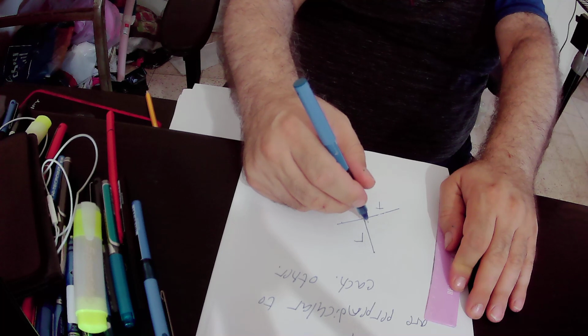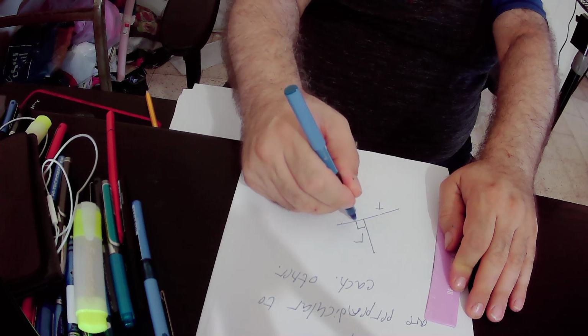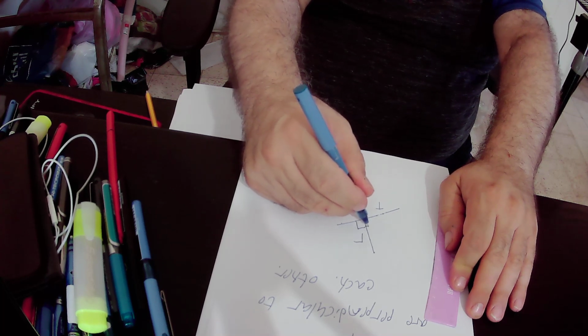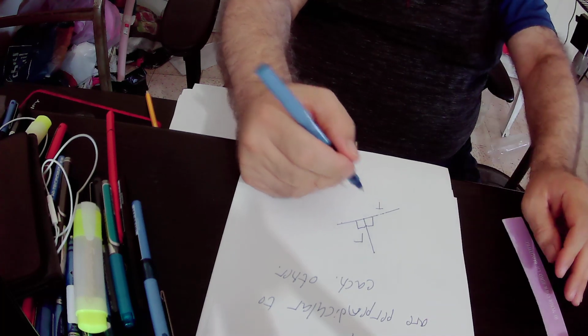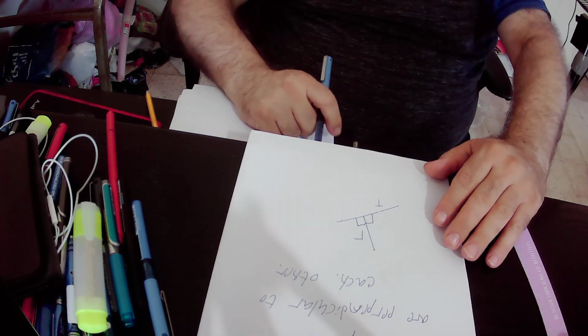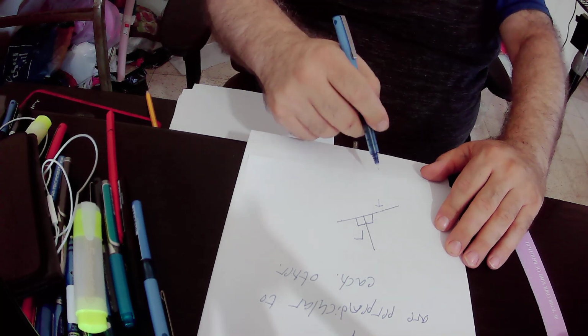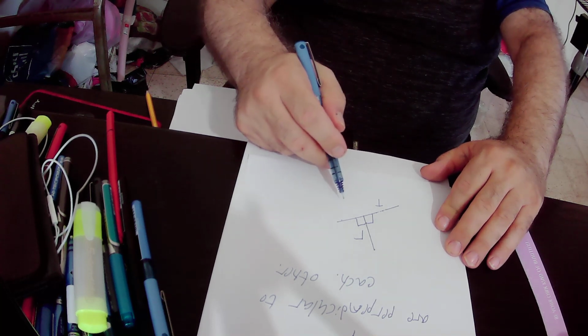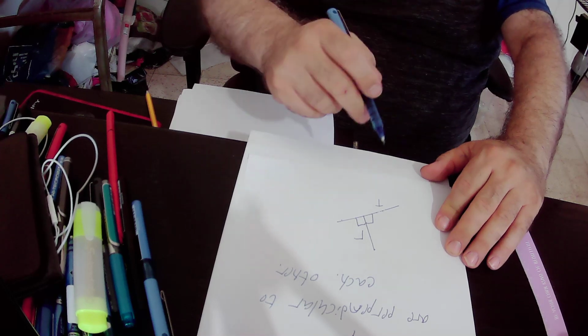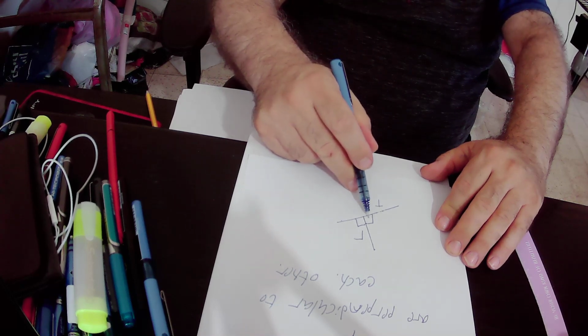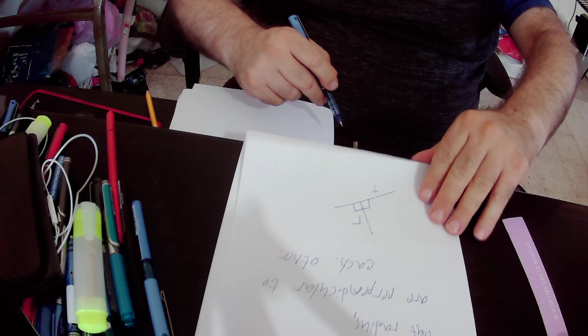That is to say, this angle equals 90 degrees, and also this angle equals 90 degrees. Again, in any circle, a radius and the tangent to that radius are perpendicular to each other. This angle is 90 degrees, and this angle also is 90 degrees.